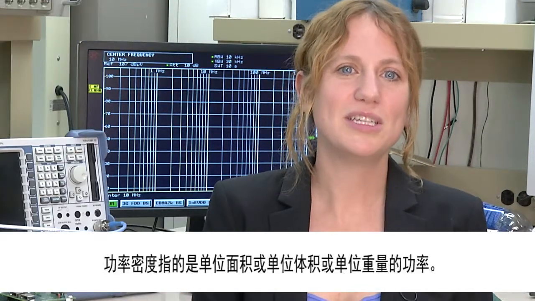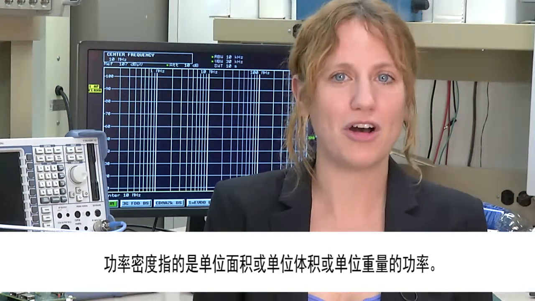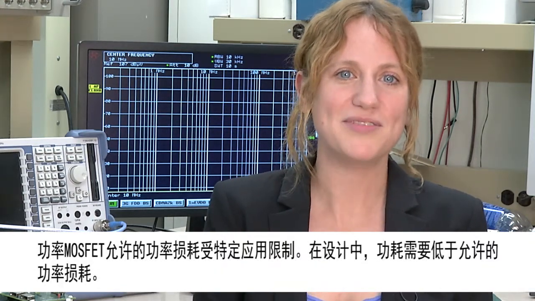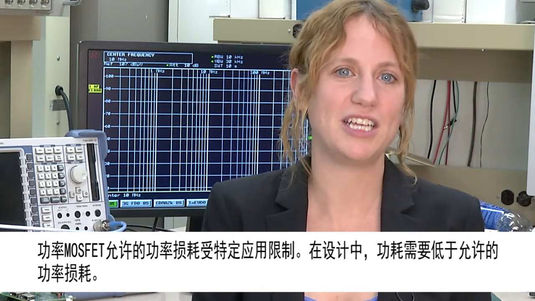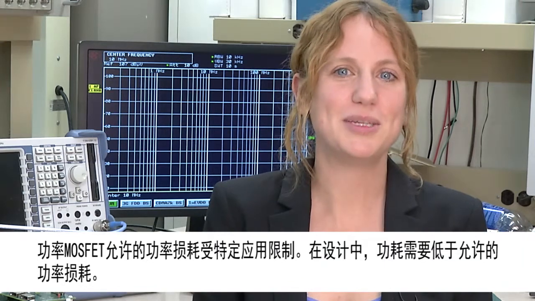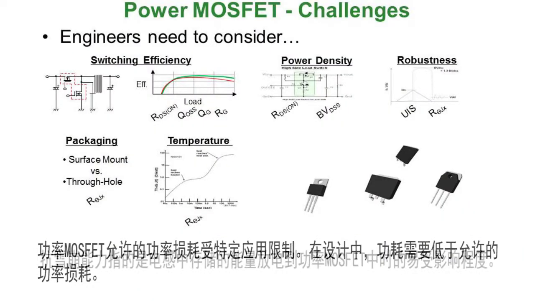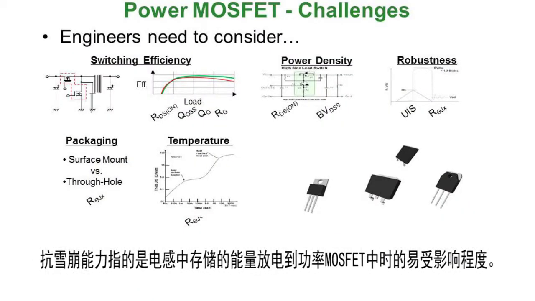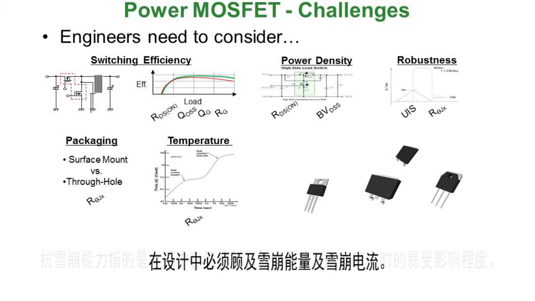Power density refers to power per unit area or unit volume or unit weight. The allowable power loss of a power MOSFET is limited depending on a particular application. In a design, the power consumption needs to be below the allowable power loss. Avalanche capacity refers to the level of susceptibility when energy stored in an inductance is discharged into a power MOSFET. During the design, avalanche energy and avalanche current have to be taken into consideration.